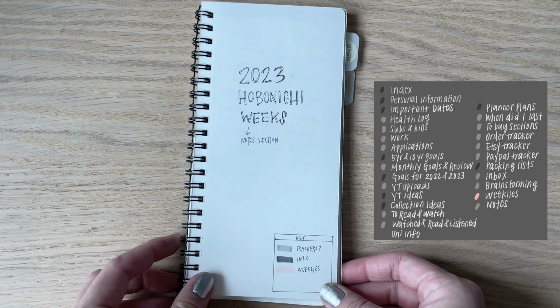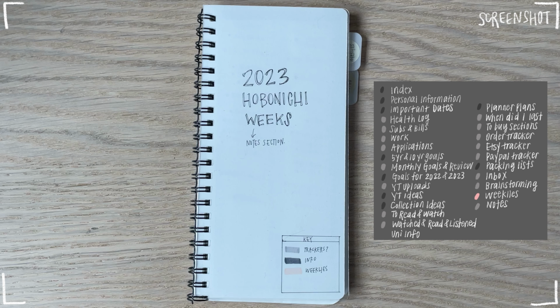I also have the key that you see on the screen right now in the corner, because I wanted to divide my collections. So I would have trackers in green, gray for information, and light pink for weeklies.